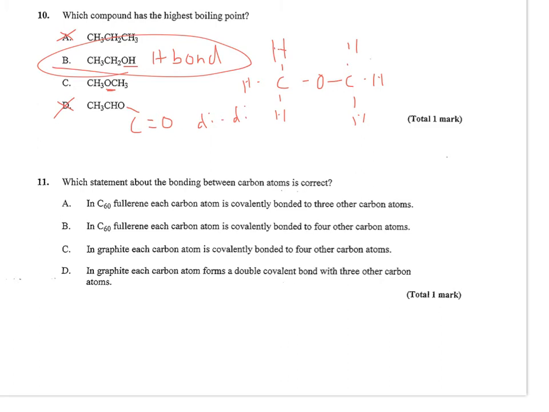Number 11, you just have to know a little bit about carbon and the way it bonds and its allotropes. In C60 fullerene, each carbon atom is covalently bonded to 3 other carbon atoms. That seems true because you have hexagons and pentagons, so there should be 3 carbon branches coming off of each of those. In C60 fullerene, each carbon atom is covalently bonded to 4 other carbon atoms. I don't think so, because that's what makes diamonds unique, is the 4 bonds.